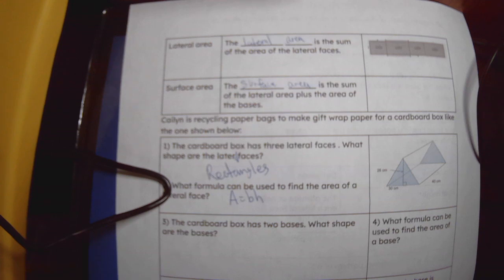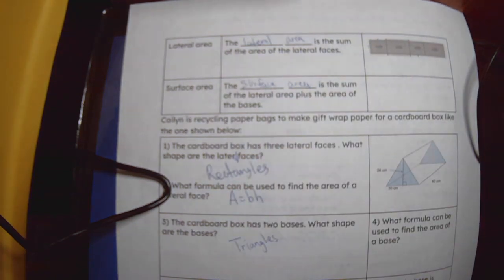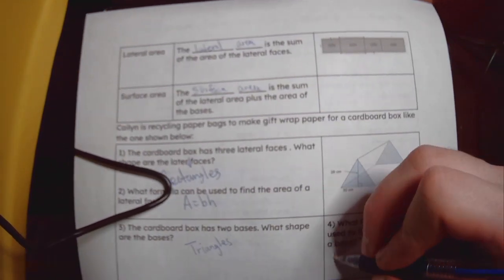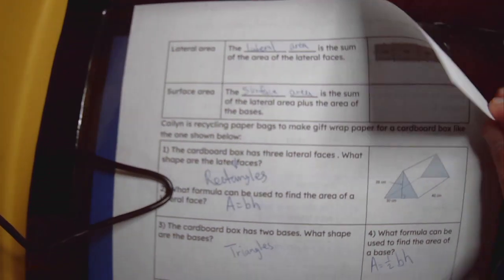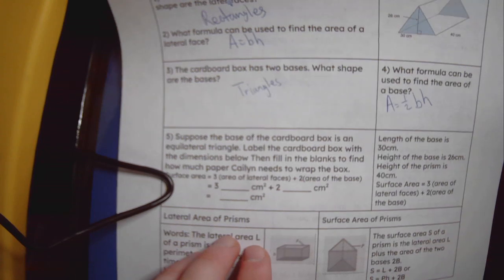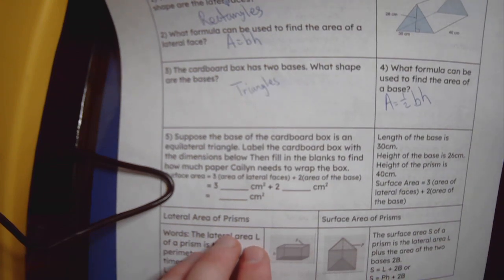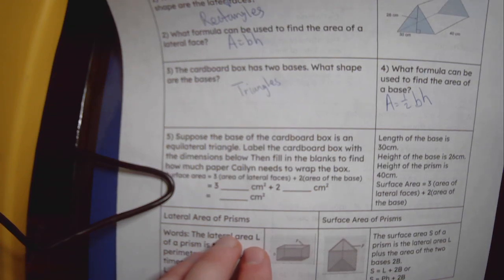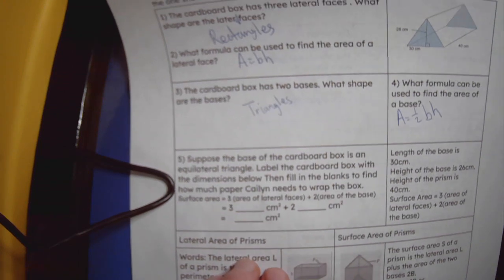The cardboard box has two bases. What shape are the bases? Triangles. What formula can be used to find the area of that? Area equals 1/2 the base times the height. Suppose the base of the cardboard box is an equilateral triangle. Label the cardboard box with the dimensions below, then fill in the blanks to find how much paper Caitlin needs to recycle.